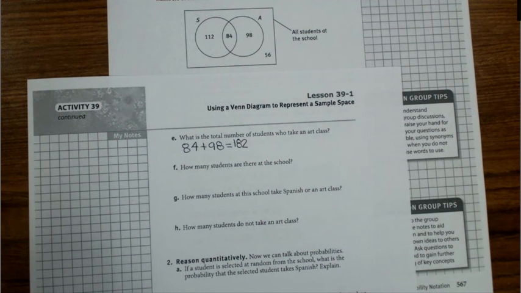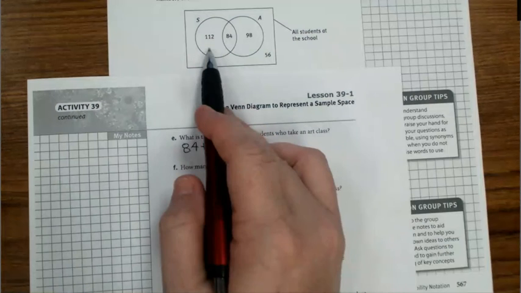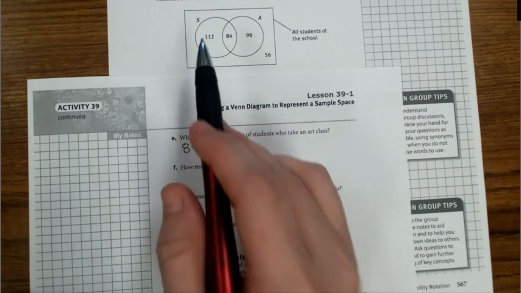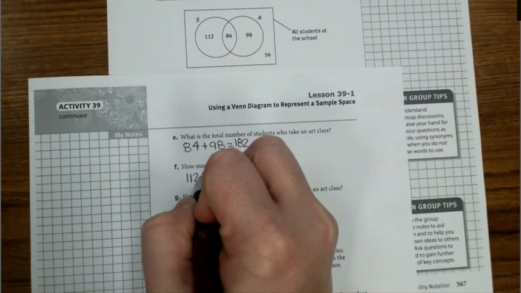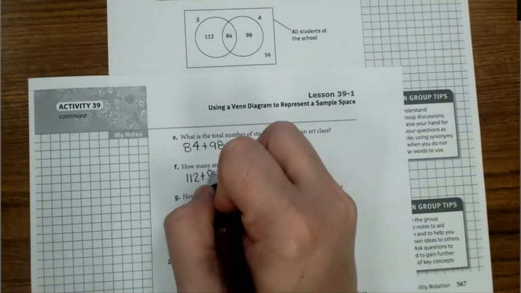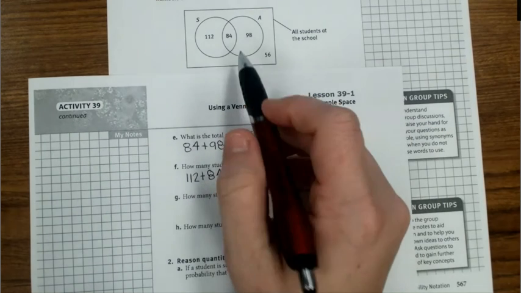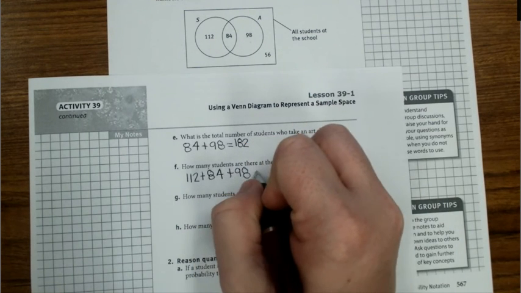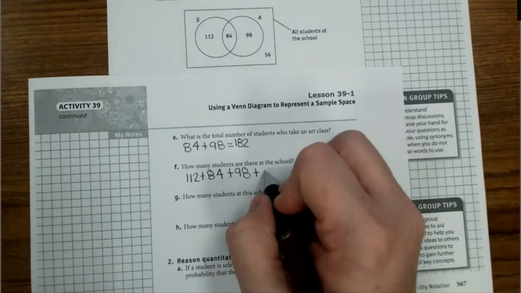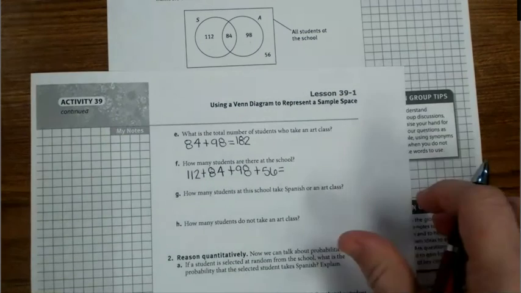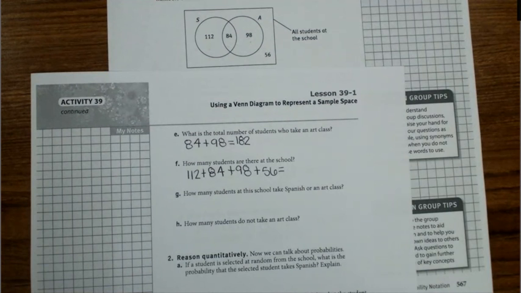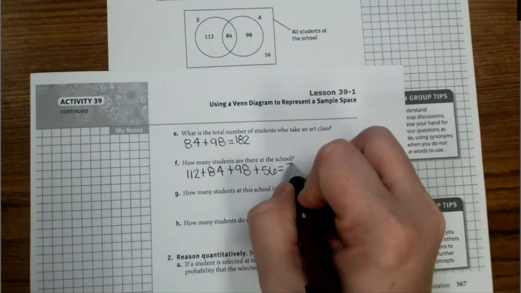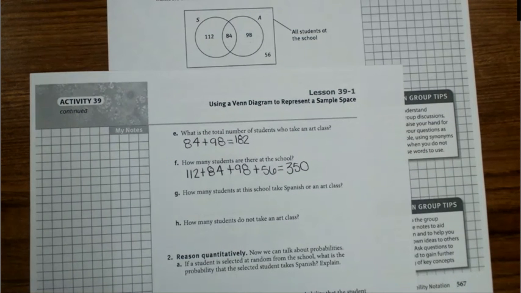Here's a good question. How many students are there at the school? Well, we have the 112 that take Spanish, but not art. We have the 84 that take both classes. We have the 98 that take art, but not Spanish. And we have the 56 that are at the school and take neither class. So we've got 112 plus 84 plus 98 plus 56. I get 350 students all total.